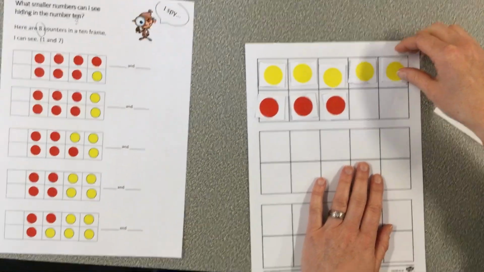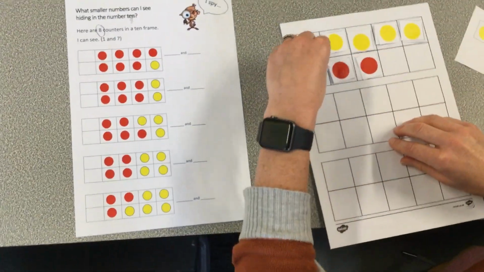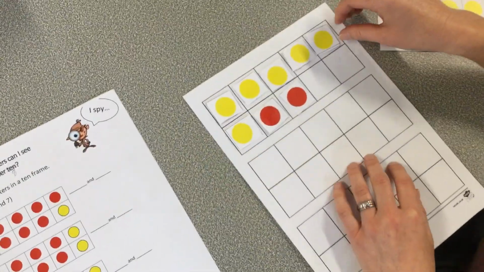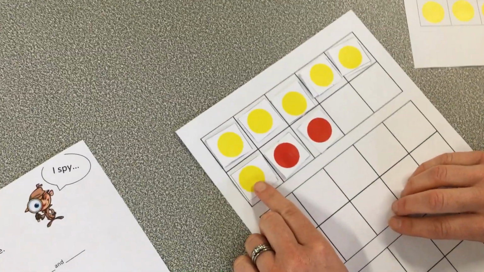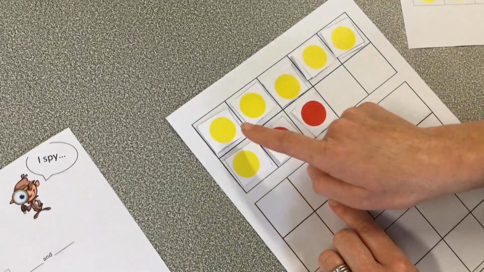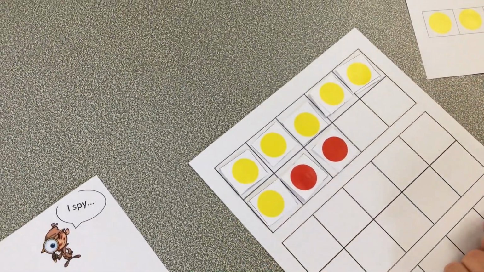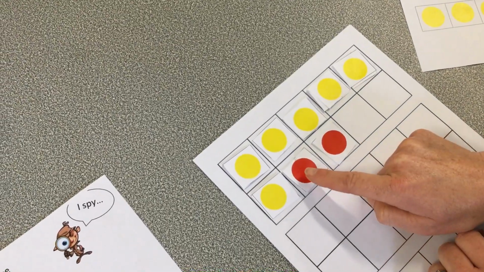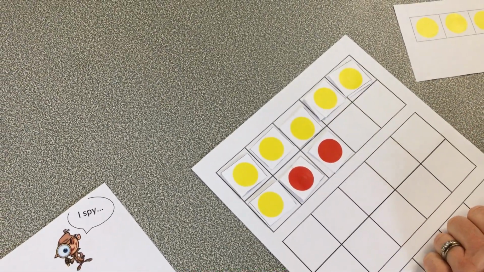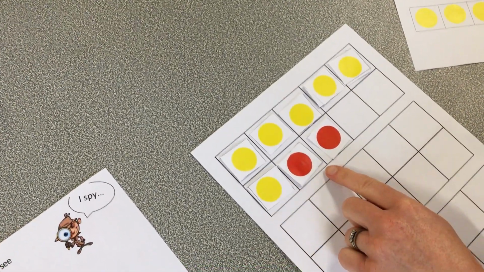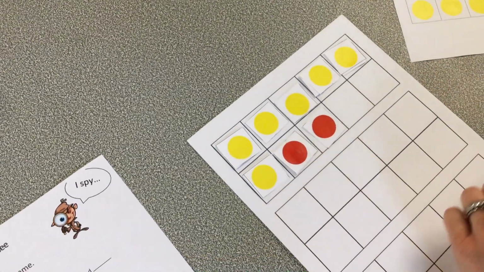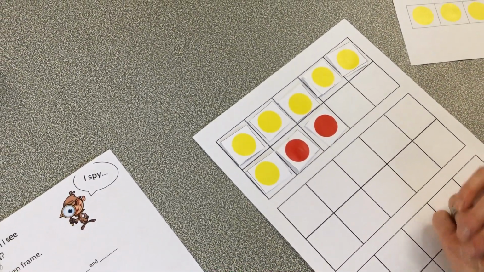All right, what if I move? I could do that there. I've just added another yellow over here. So I've got 1, 2, 3, 4, 5, 6. 6 yellow now. And I've got 1, 2 reds. So a group of 6 and a group of 2. When we put them back together, we've got 8.